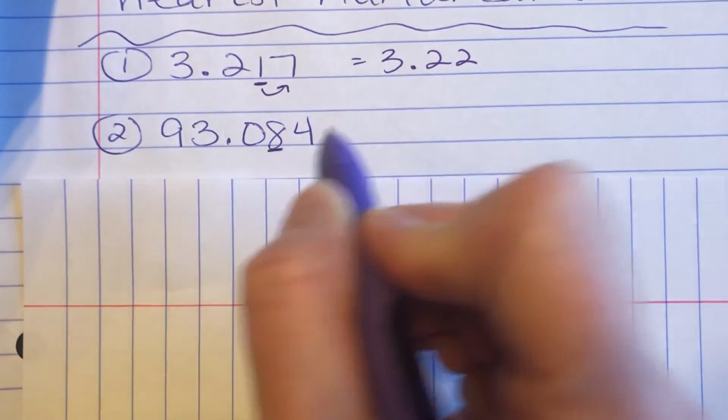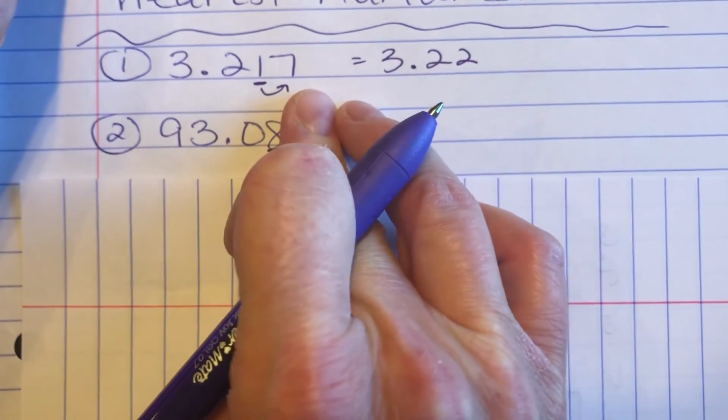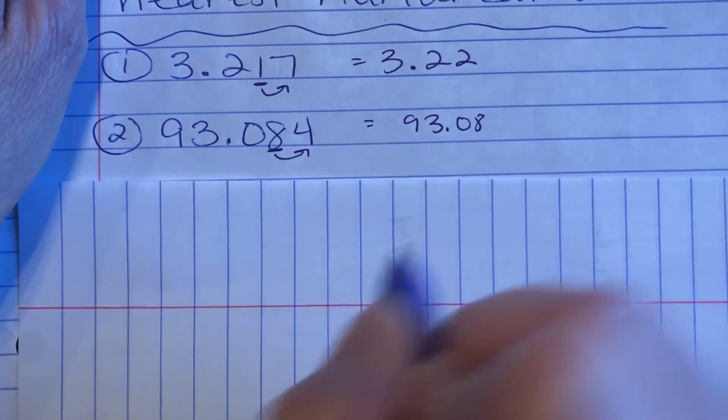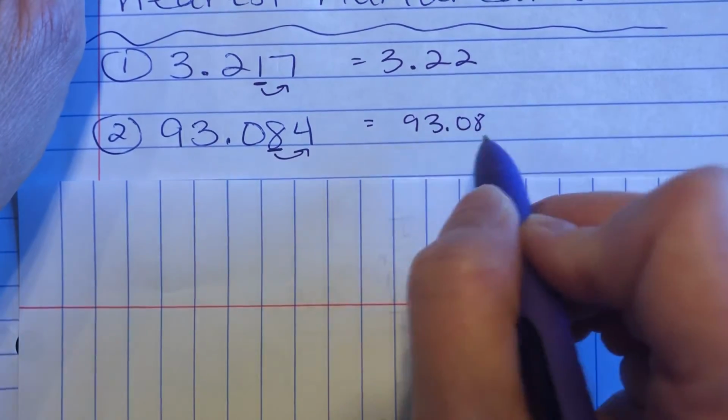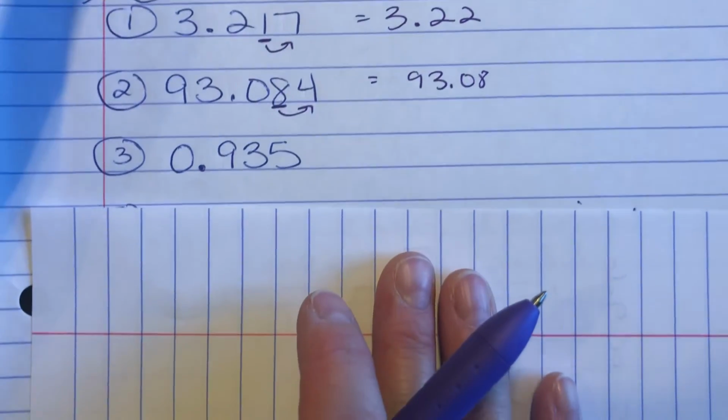Okay, this 8 is in the hundredths place, and I notice the number next to the 8 is 4 or less. So that means this is going to stay exactly the same, 93 and 8 hundredths. Don't put a 0 after that. Stop in the hundredths place when I ask you to round to the nearest hundredth. All right, next, go ahead and try that one.